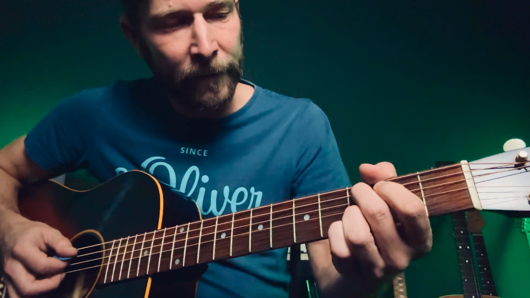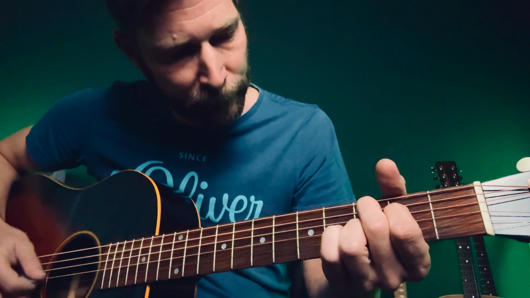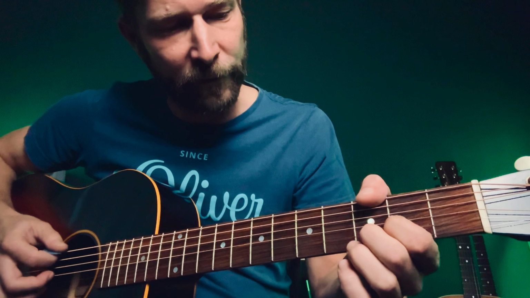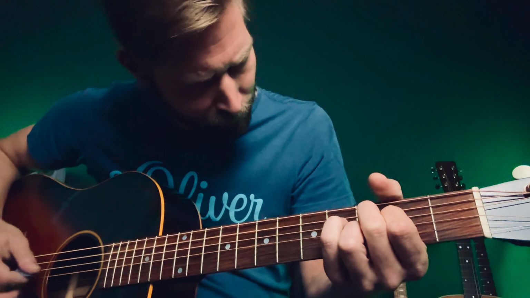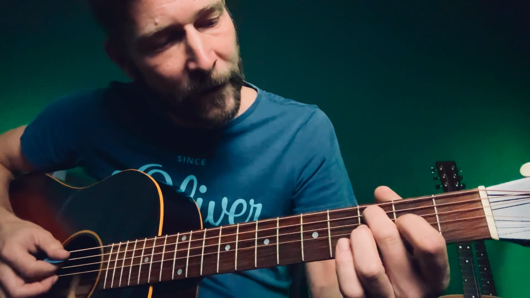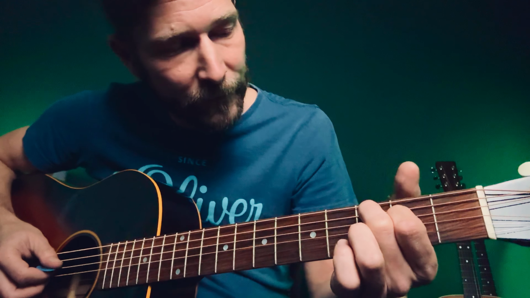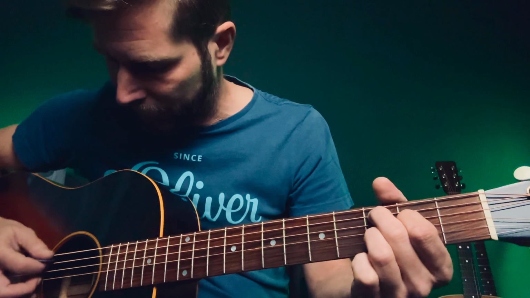Or what I really like, I think it's nice sounding, is this one on the C. So when you're coming from this, I've got my middle finger, 3rd fret A string, index finger, 2nd fret D string, and my ring finger on the 3rd fret of the B string.